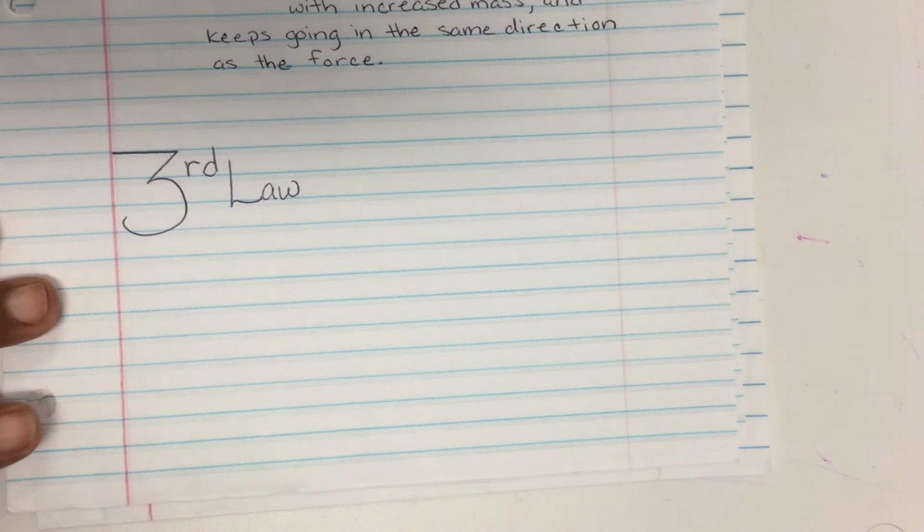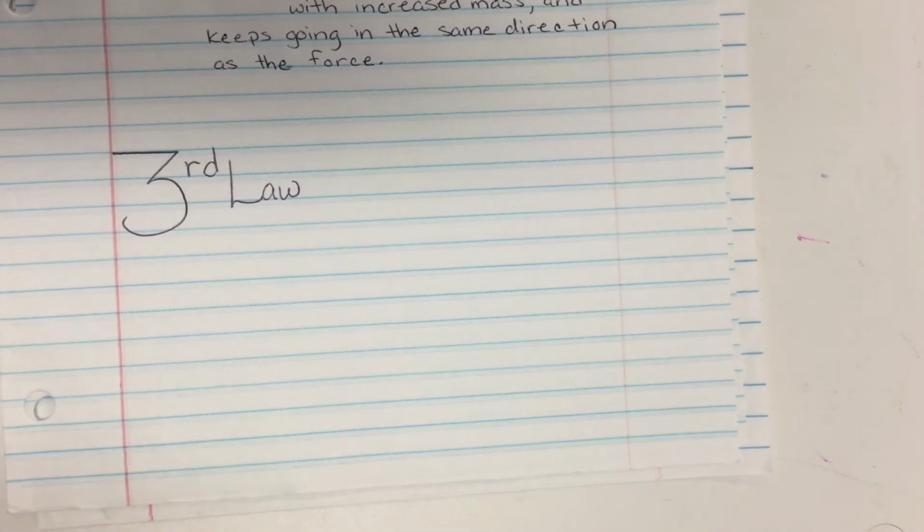Newton's third law states that when one object exerts force on another object, the second object exerts an equal and opposite force on the first object.